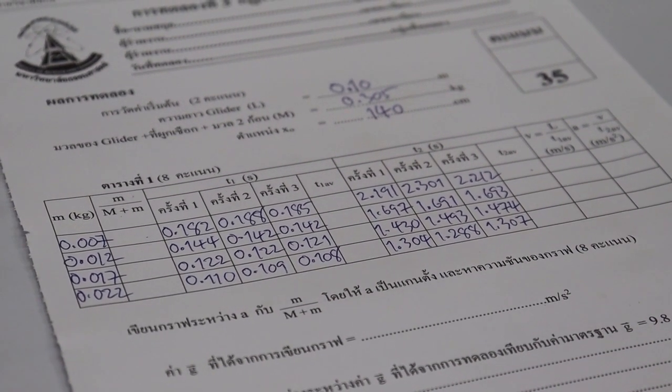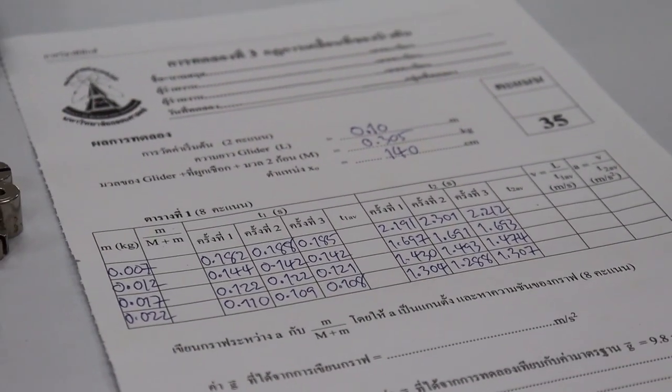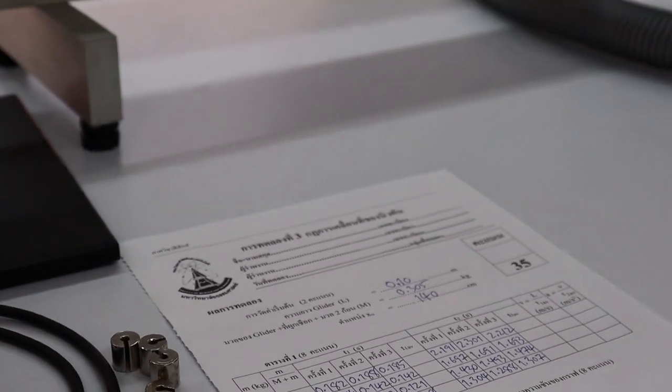To calculate the slope, you choose point 1 and 2 on the fitted straight line.